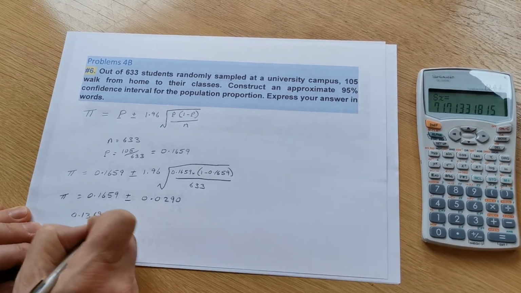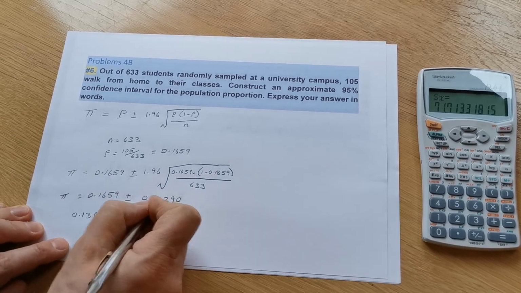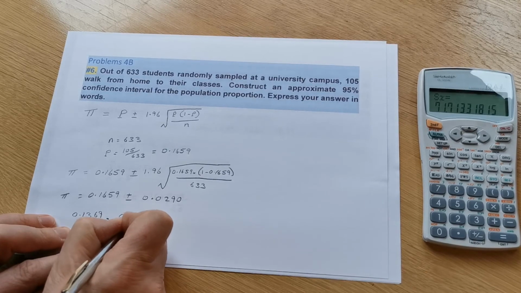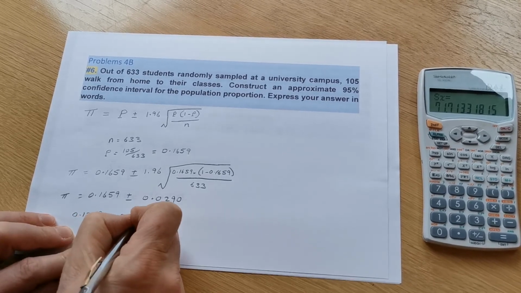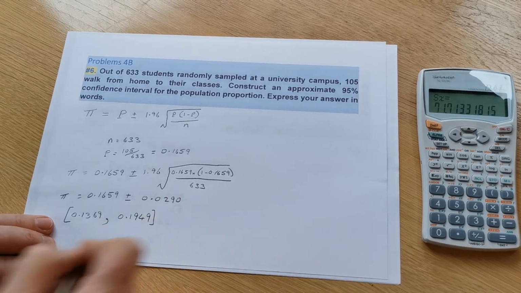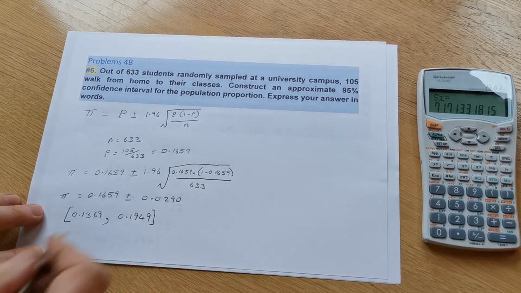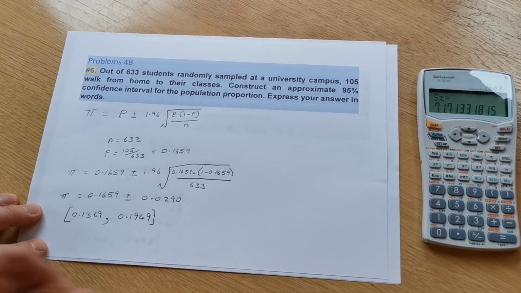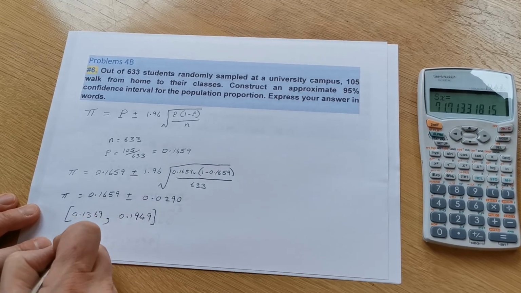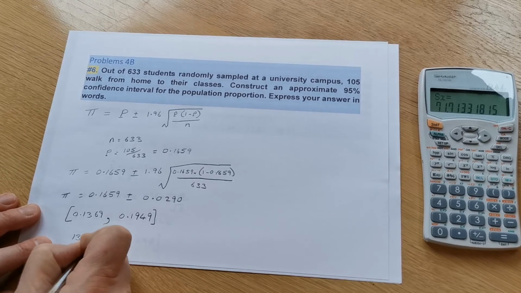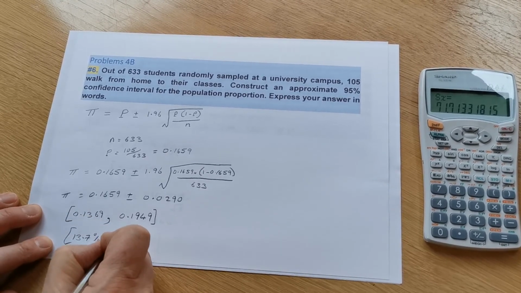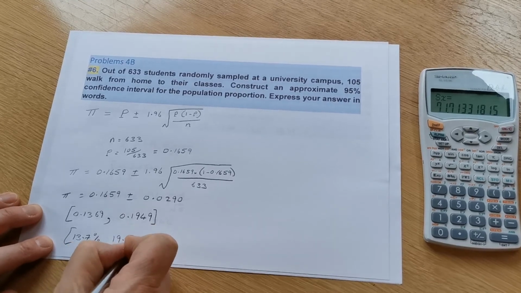So I will subtract this quantity from this, and that gives me 0.1369. And when I add this margin of error to the point estimate, I get 0.1949. So that's my confidence interval expressed as a decimal. I'll express it as a percentage, and I'll round it off to 3 decimal places. That's 1 decimal place of a percentage. So 13.7% and 19.5%.